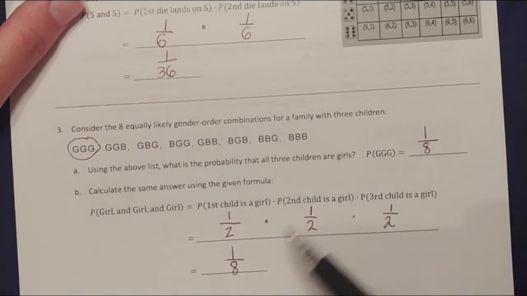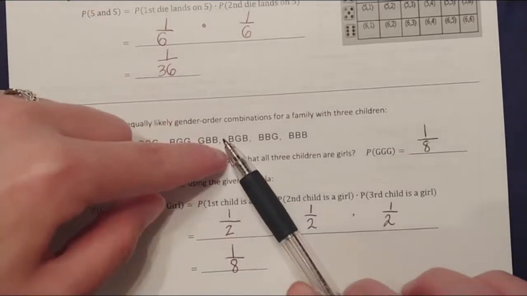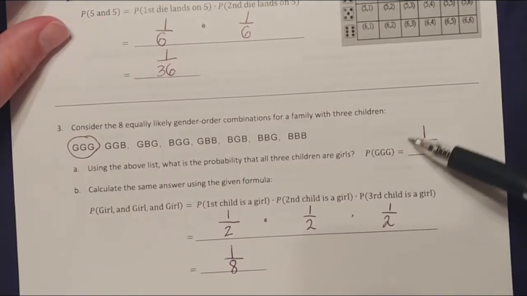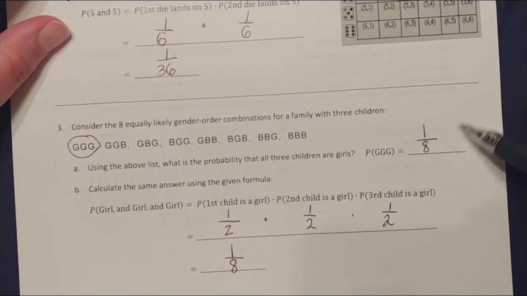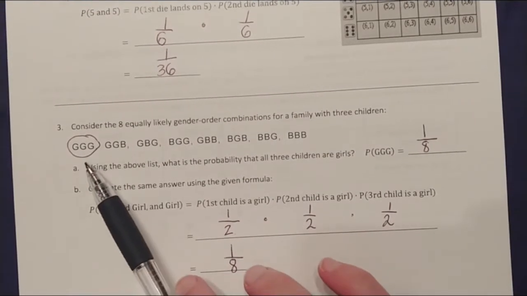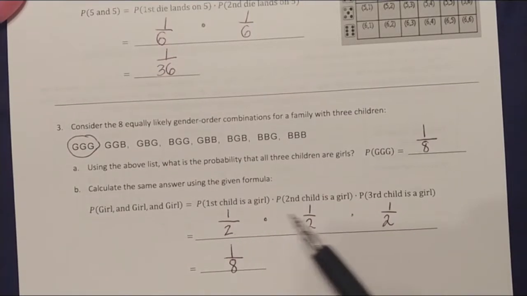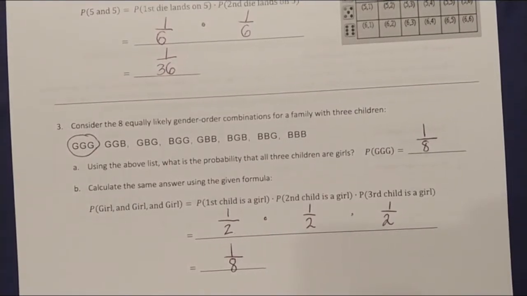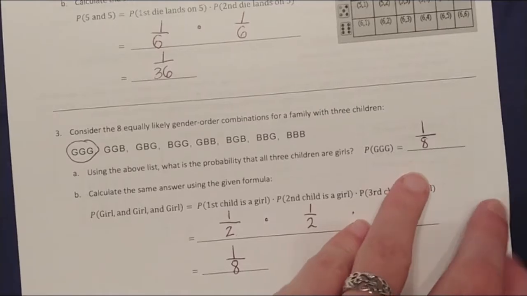So you see how we get the same answer? So if you have a list of all the combinations, you can directly get your answer from here. But if you don't have a list and you don't want to create a tree diagram or create a list, you can just do it by using this formula. All right, let's continue.